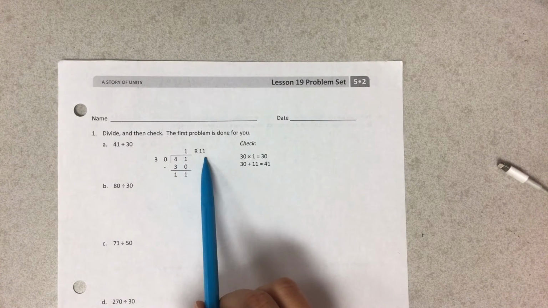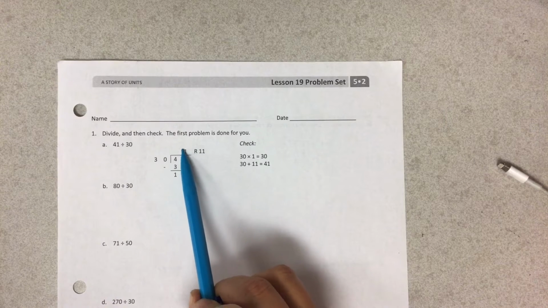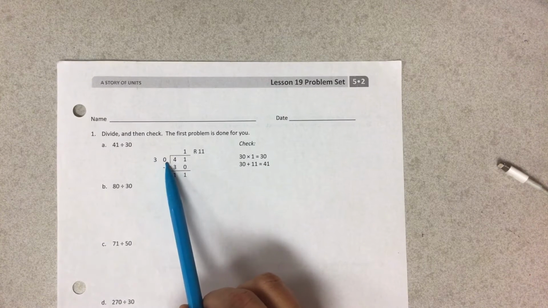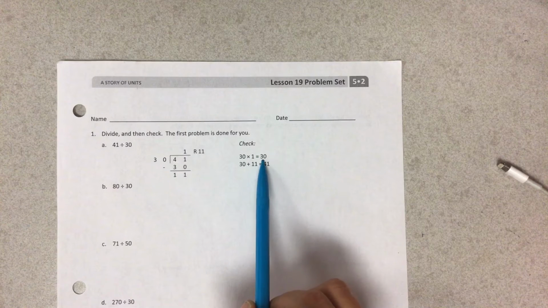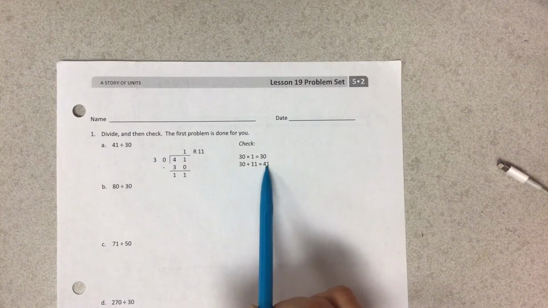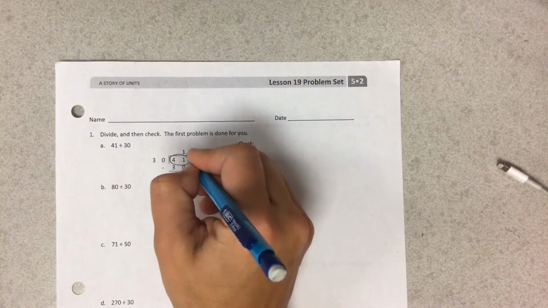My remainder is 11. To check my answer, what I'm going to do is take my quotient, multiply it by what I divided by, my divisor. I'm going to get 30, and then what I have to do is add my remainder, 11, to equal 41. So this answer should be what your dividend is right there.